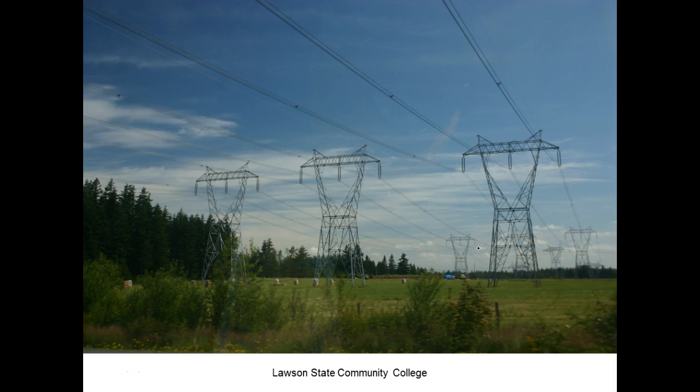Here's 3-phase. This is power transmission. Can y'all see the 3 lines? So here's 1, 2, 3. It's really neat. We'll talk a little bit later about why 3-phase is more efficient, because the load is shared between the 3 lines, 120 electrical degrees apart.